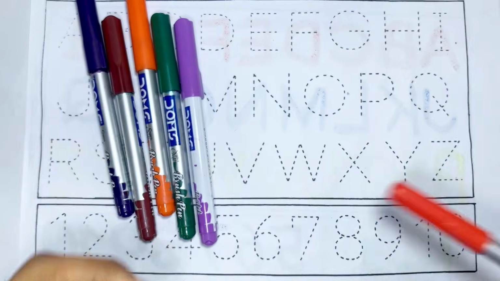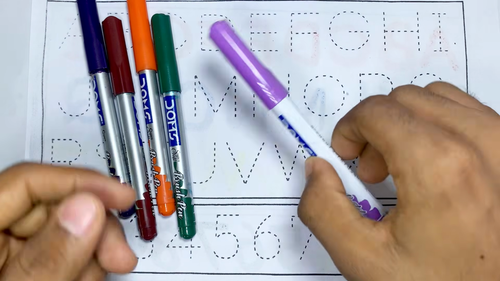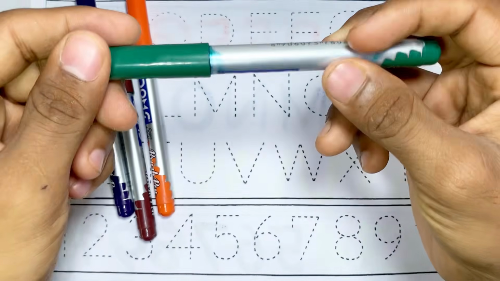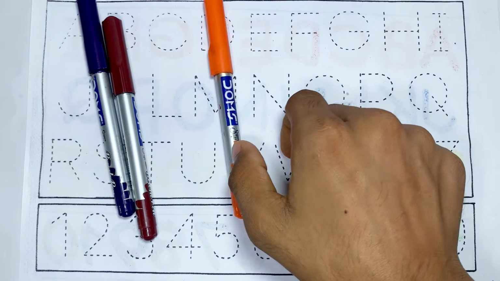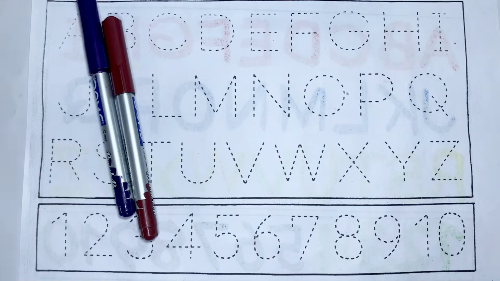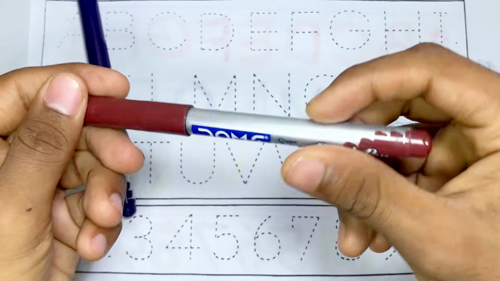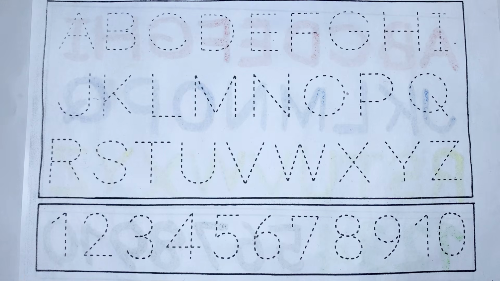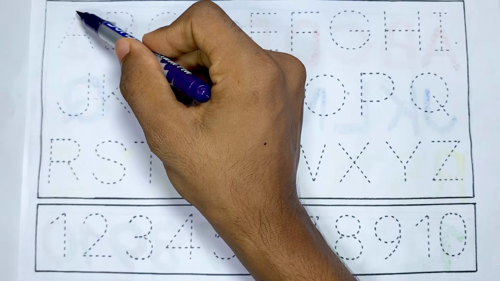red color, light purple color, green color, orange color, brown color, and dark purple color. Now we draw alphabets, and first we draw A.